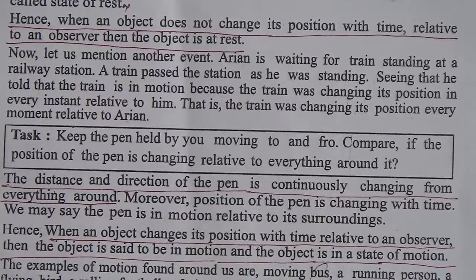When a train passes the station, as he was standing, he saw that the train is moving, and the people who are on the train also see that the trees are moving. They see that the trees are going backside, but the trees are not moving, they are in the rest position. The observer is in the moving position, but instead they see that the trees are moving.